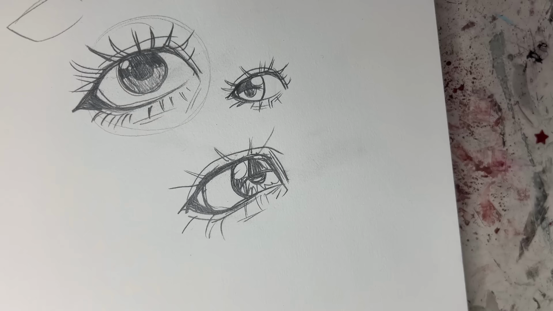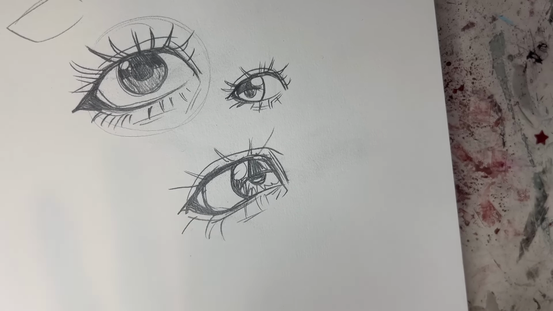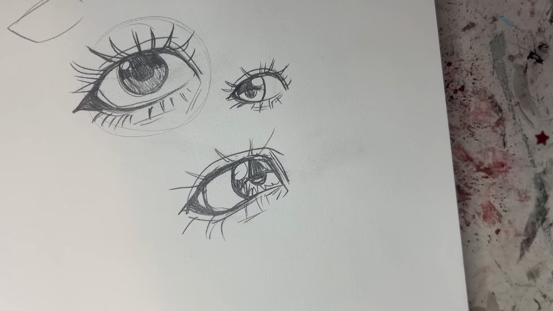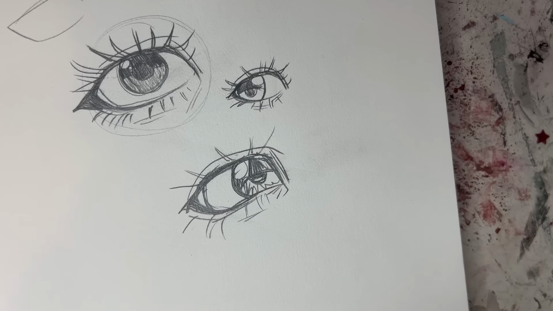So cute! So okay, now we've done the eyes, and you don't really know yet how to do them on the face, but don't worry, at the end we're gonna do each step on the face, so that it's gonna be a bit easier to understand. But yeah, the eyes are done. Now let's see how to do noses.